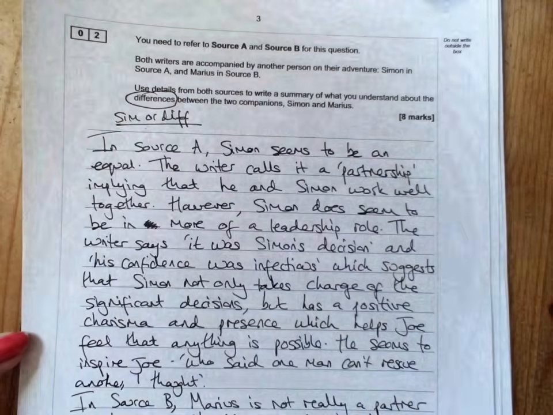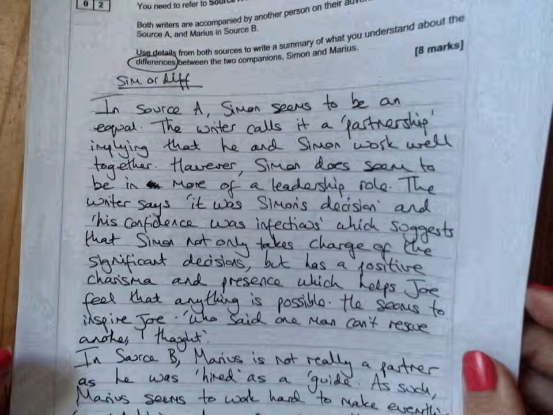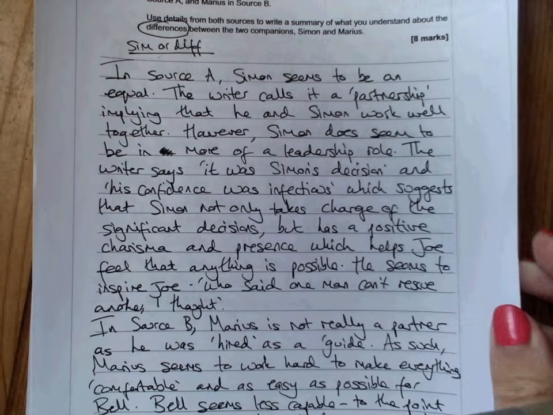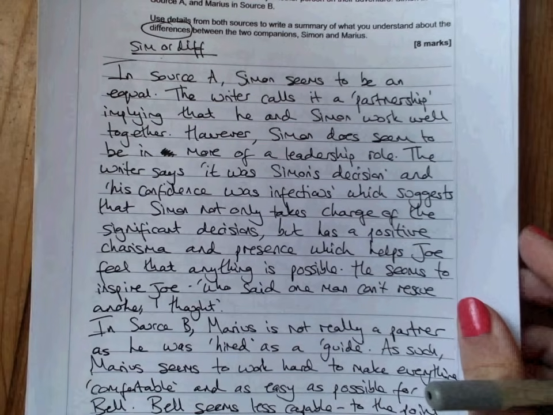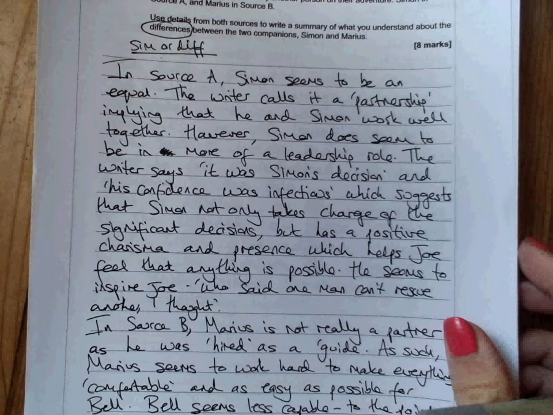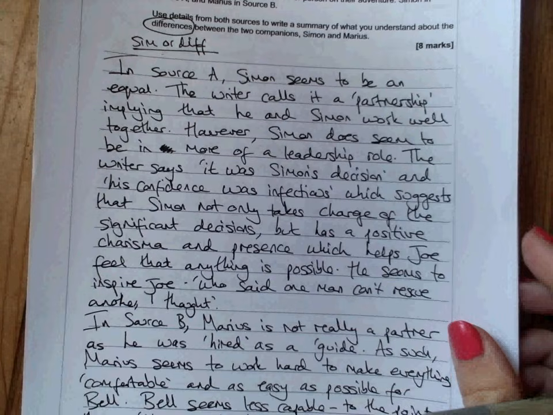Mostly, if I'm honest, I've seen it, it's differences. And you can just cast your eyes briefly over my response to this, but you can see that what you need to do is sum something up in your own words, put a quote in, and use words like suggests and implies and infers to kind of read into what you've learnt about this person.